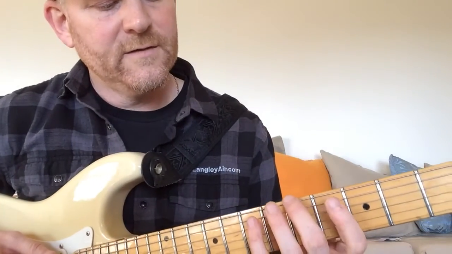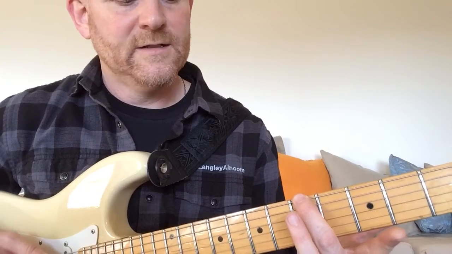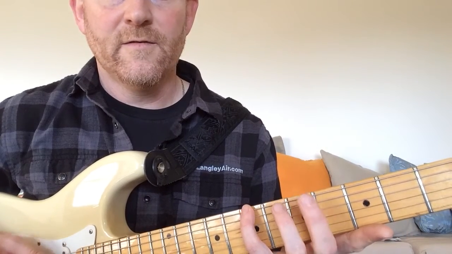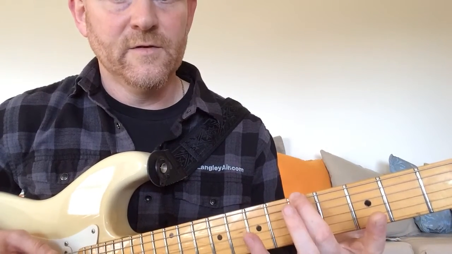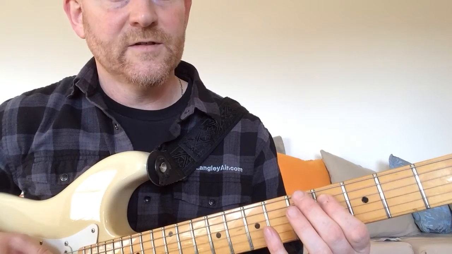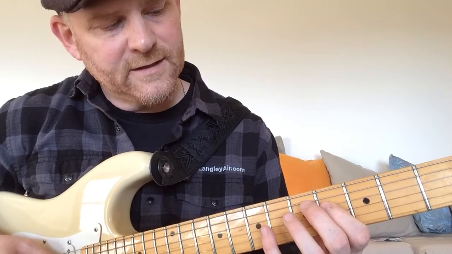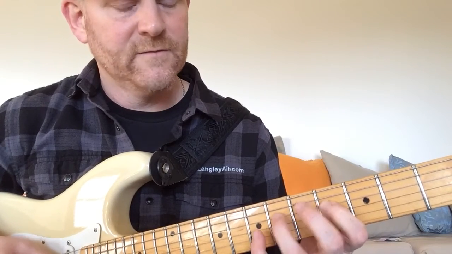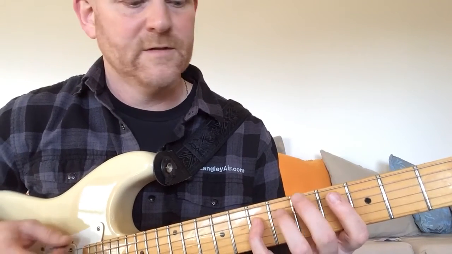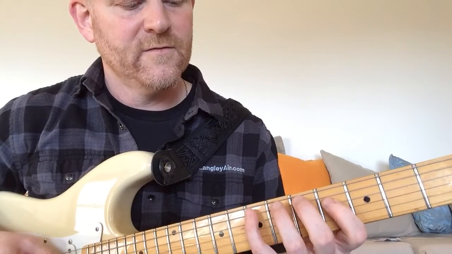I'll play that major scale for you if anybody doesn't know it. So 2nd finger, then the 4th, then this is the root, then the 4th, and then the next string goes 1st, 2nd, 4th, and the third string goes 1st, 3rd, 4th. So 2nd, 4th, 1st, 2nd, 4th, 1st, 3rd, 4th.